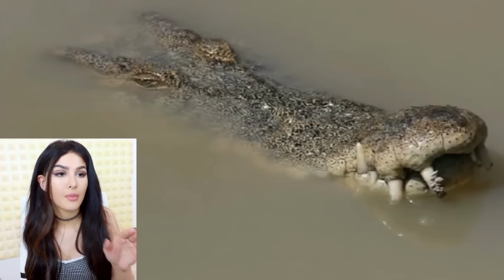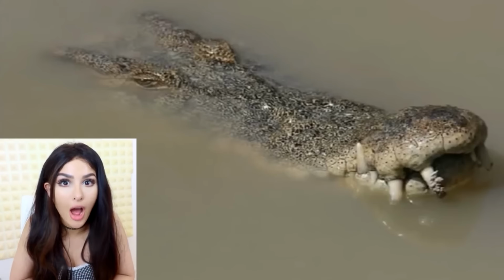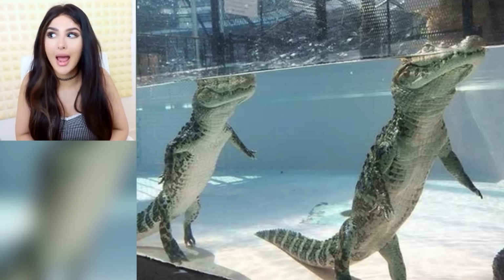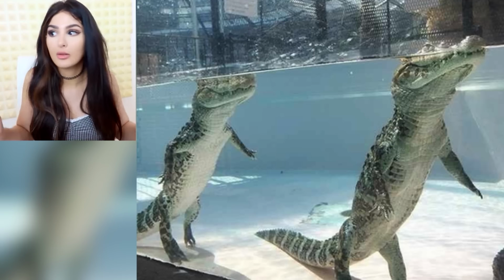So when you see them, you just see their heads in water like this. But what do they look like underwater? They've been walking this whole time. Woo! They're supposed to swim hella fast too. Makes me feel blessed I don't live in Florida.